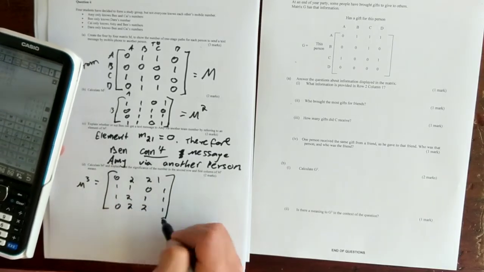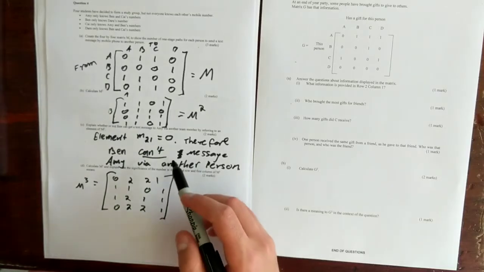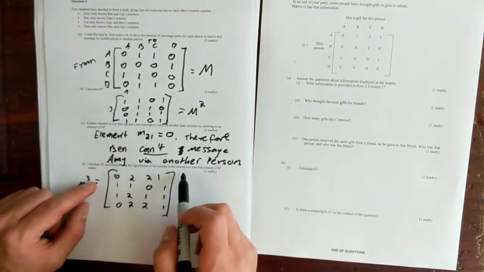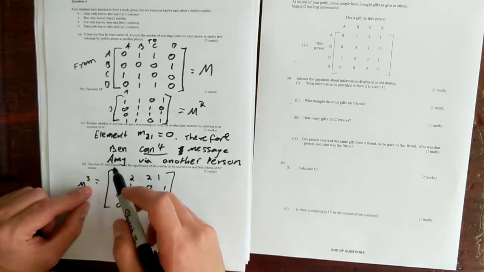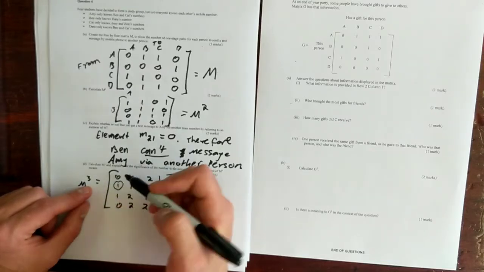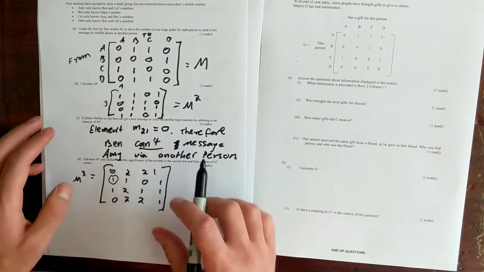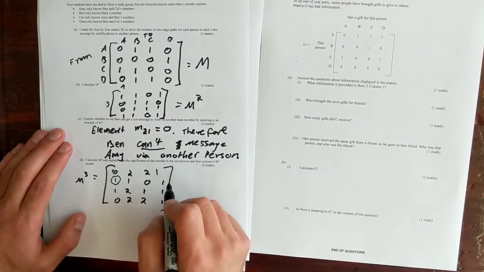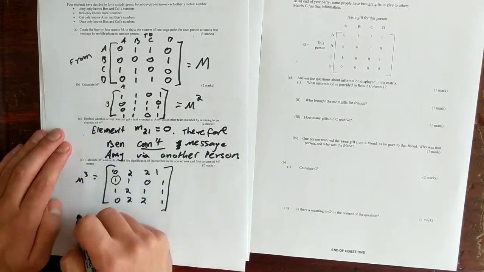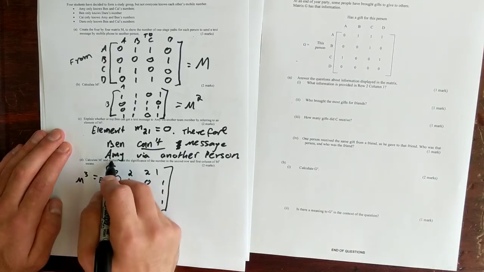And now it wants me to explain the significance of the number in the second row, first column. That's this number here. Second row, first column is a 1. So the fact that it's a 1, this means that we're going from Ben to Amy.